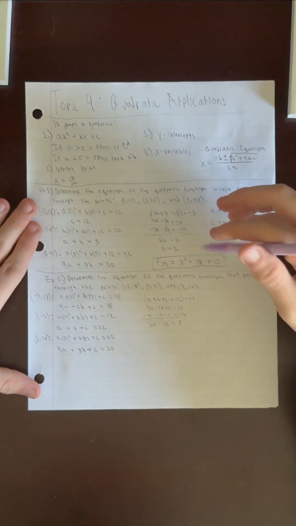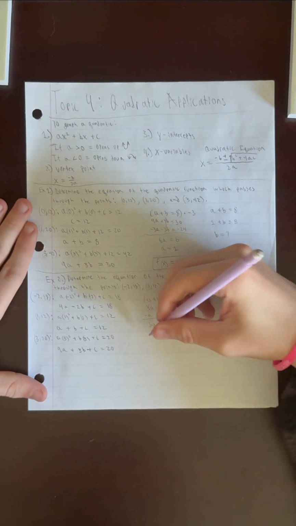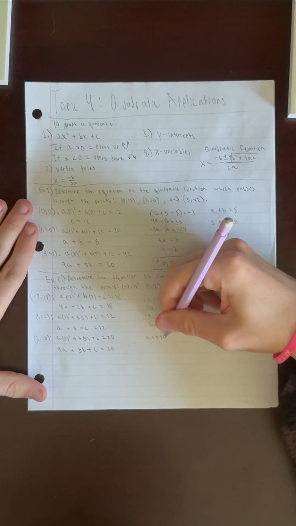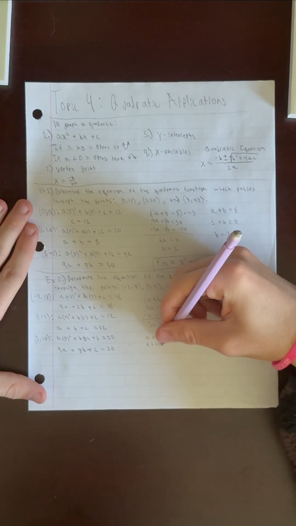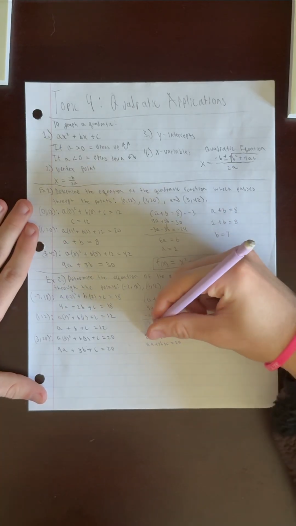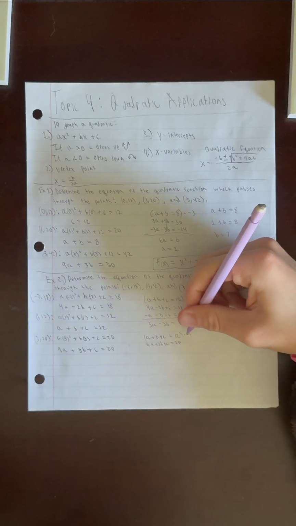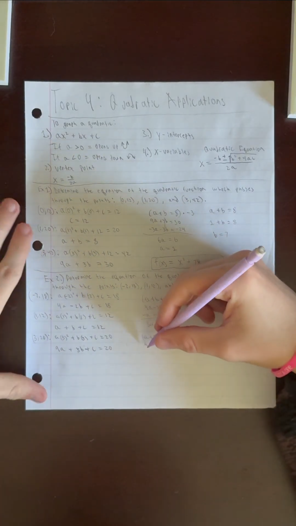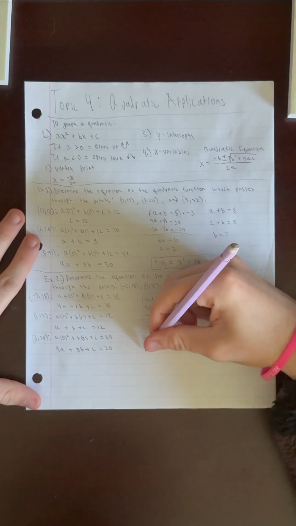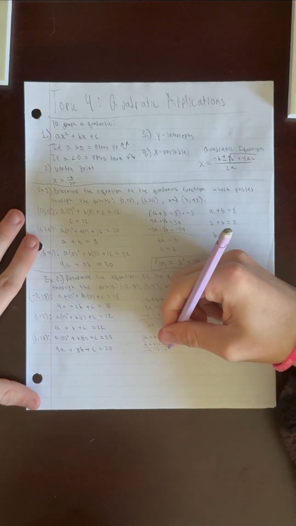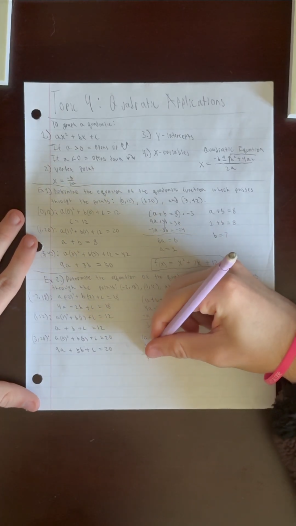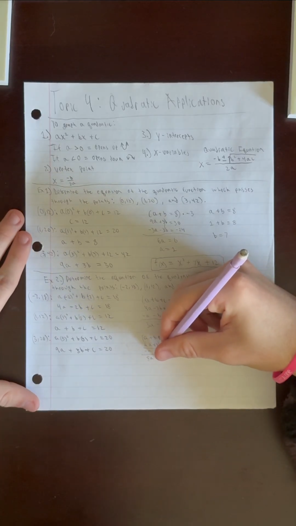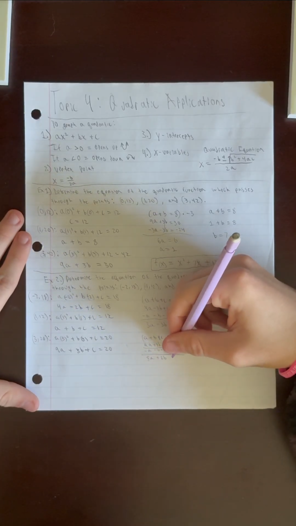Okay, now we're going to do the same thing with the bottom equation. We're going to go a plus b plus c equals 12. Under that, we're going to go 9a plus 3b plus c equals 20. We're going to do the same thing, multiply by -1. It's going to come out to -a minus b minus c equals -12. Cancel those out. Get 8a plus 2b equals 8.